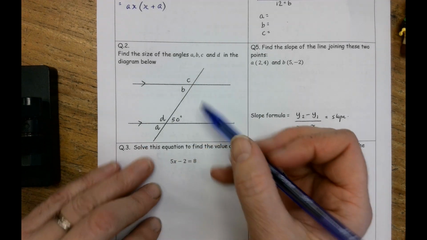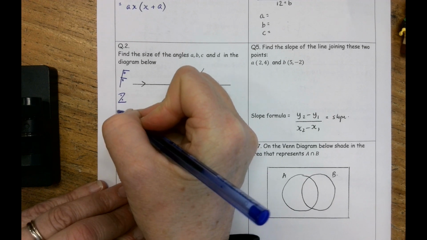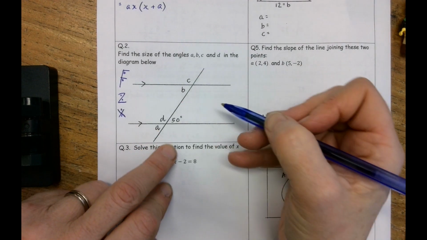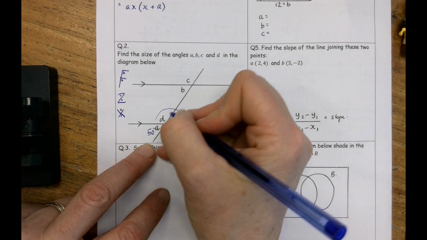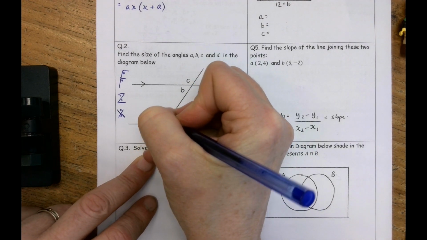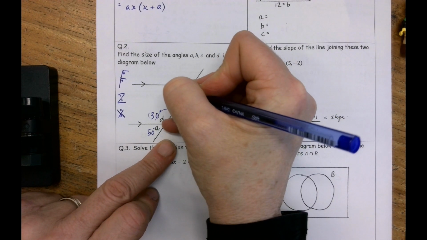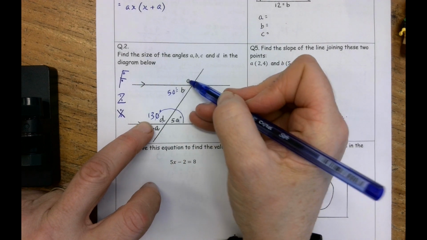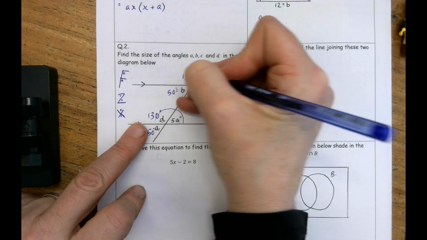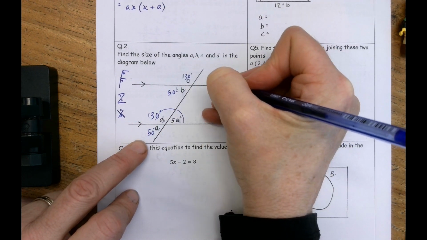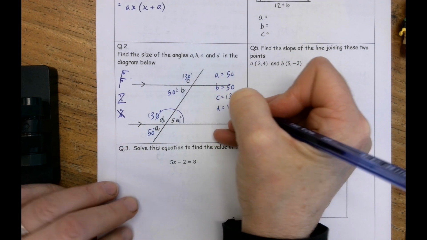Okay, so here I've got lots of things going on. Again, I've got my F angles, I've got my Z angles, and I have my X angles. Okay, so let's see. Easiest one is this one. It's vertically opposite, so that's 50. There's a straight angle, so that's 180. So D must be 130. Here's a Z angle. These are alternate, so B is 50. And D and C are corresponding like F. They're F angles, they're corresponding angles, so C is 130. So A is 50, B is 50, C is 130, and D is 130.